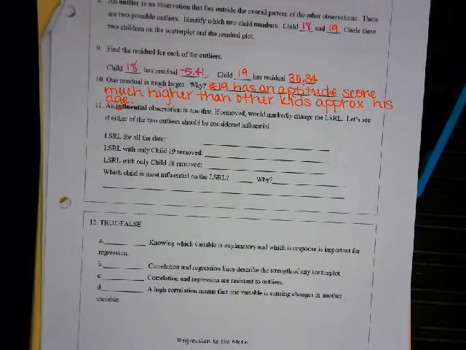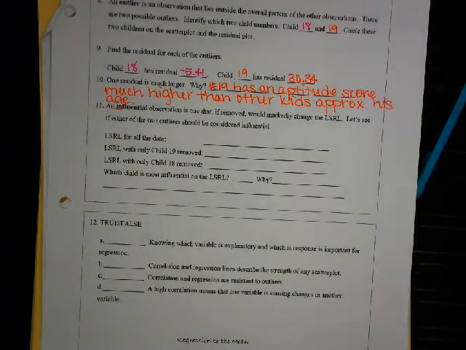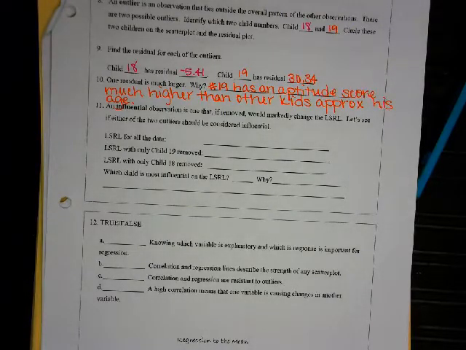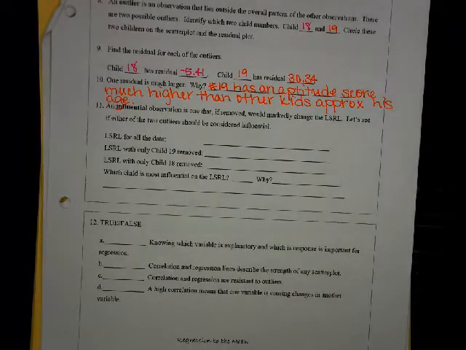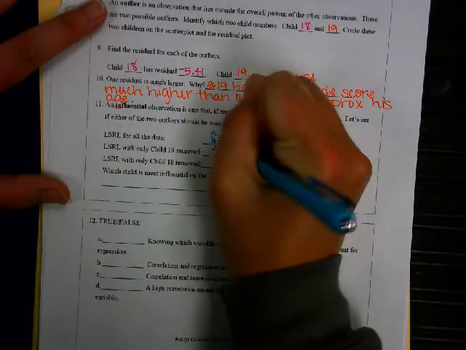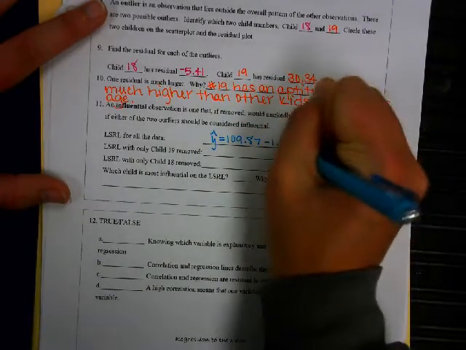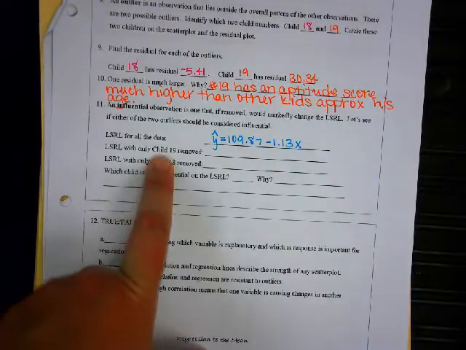So we're going to remove them. We're going to look at our least squared regression line, then remove one of the outliers and see how it changes. And then we're going to remove the other outlier, but put the other one back in and see what happens. So with all the data, the least squared regression line was 109.87 minus 1.13 times x. So we're going to remove child 19 first, and then find our new least squared regression line.